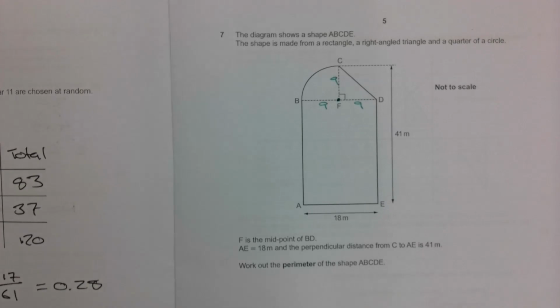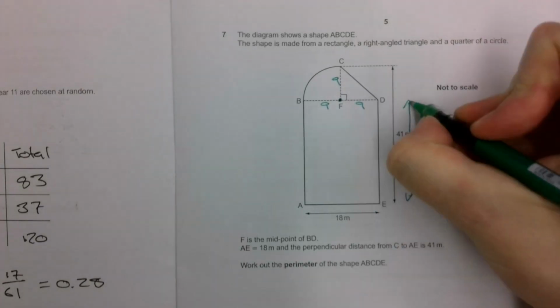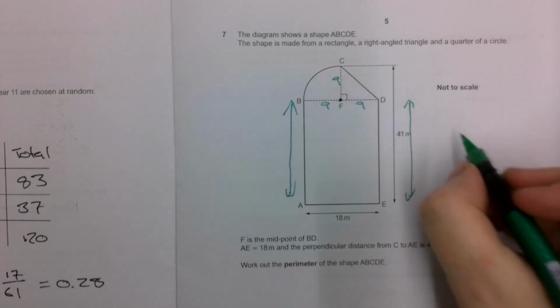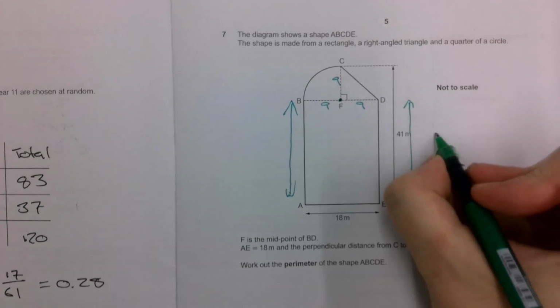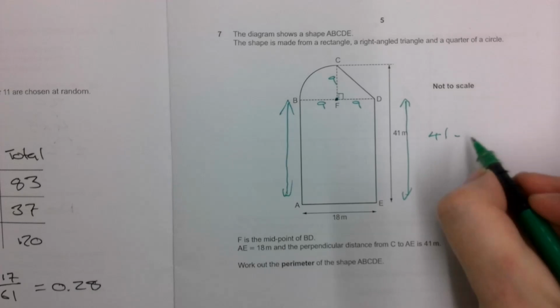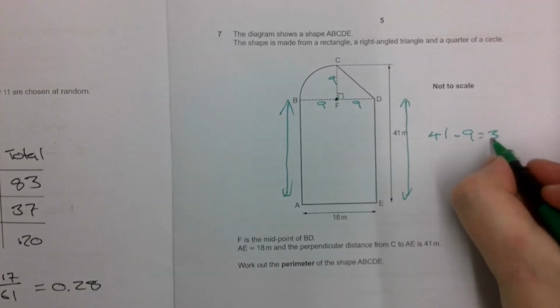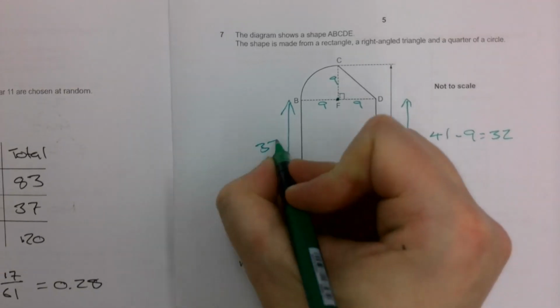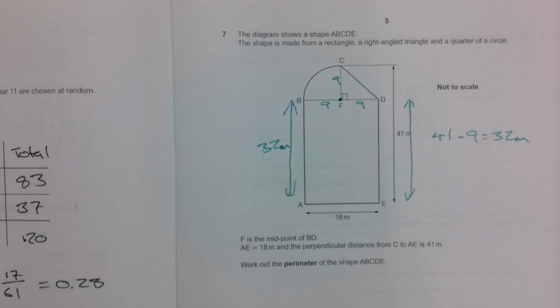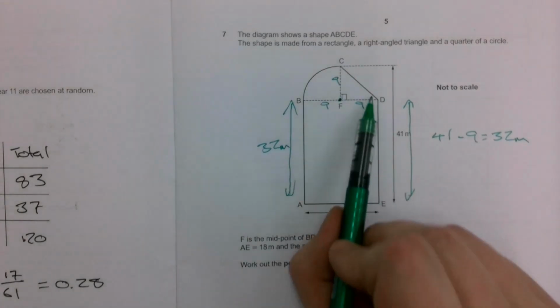What we really need to work out is what this length here is, and thus what this length here is. And that is going to be 41 metres, take away the 9. So that's 32. And this will be 32 as well. Okay. That's not quite all the straight sides done, but we've got this diagonal here.